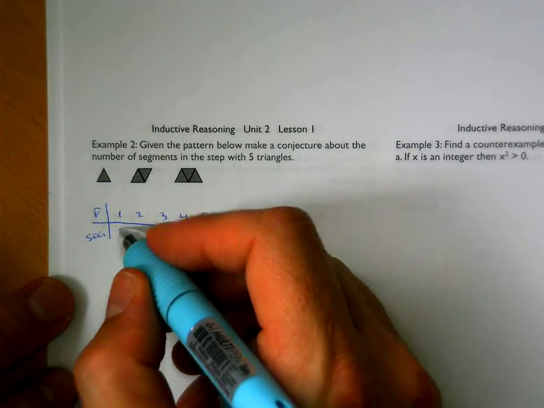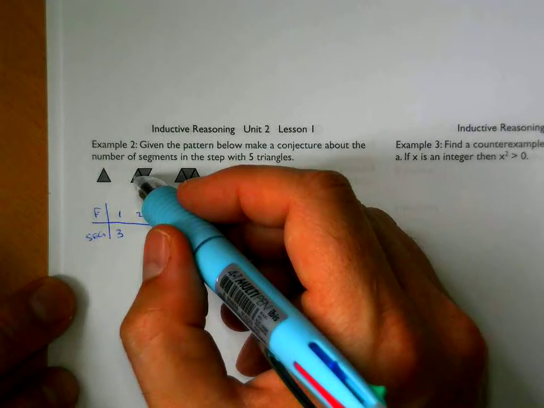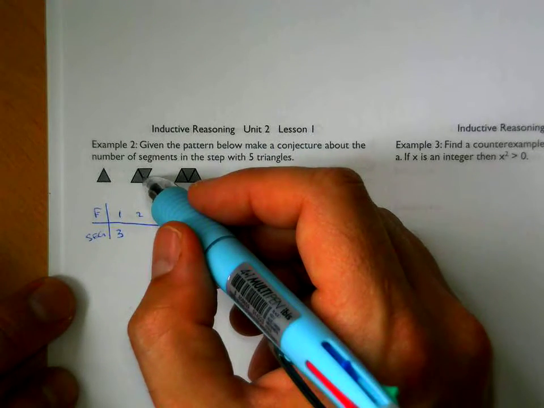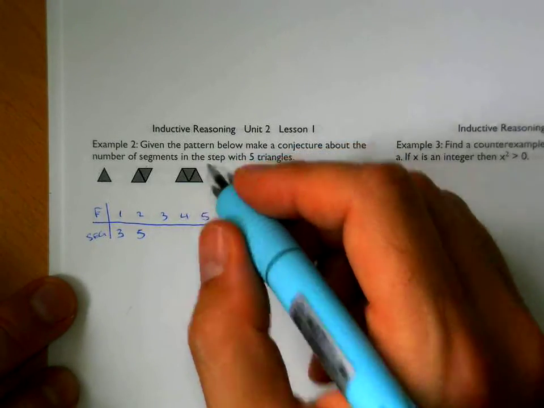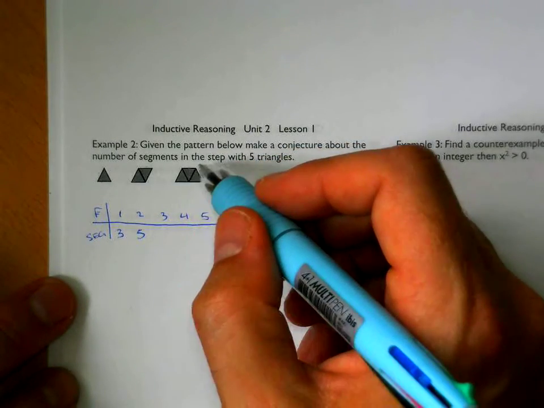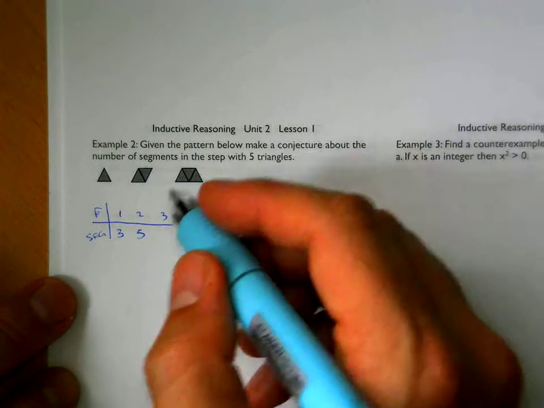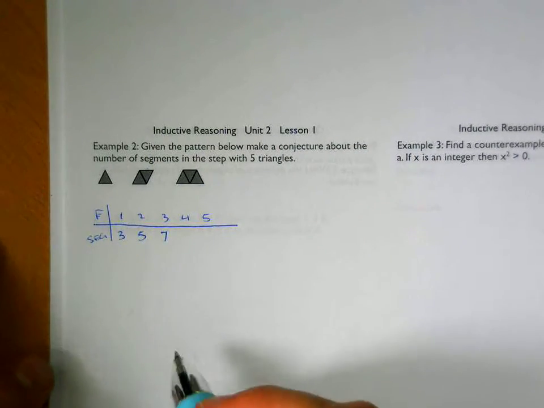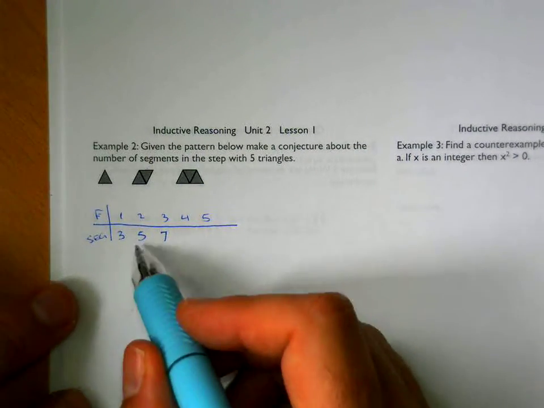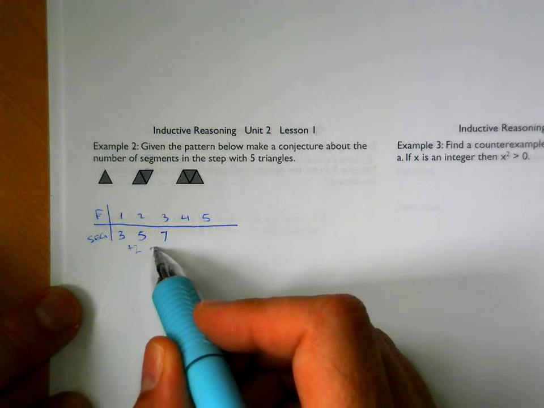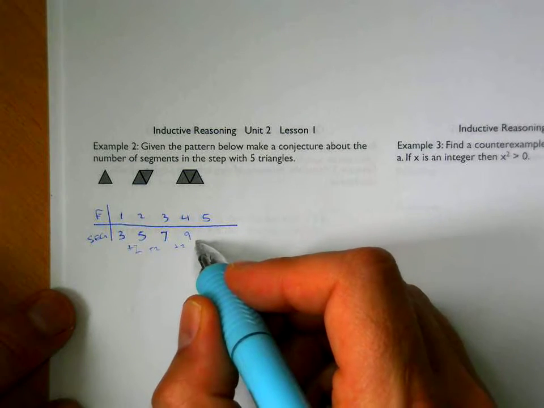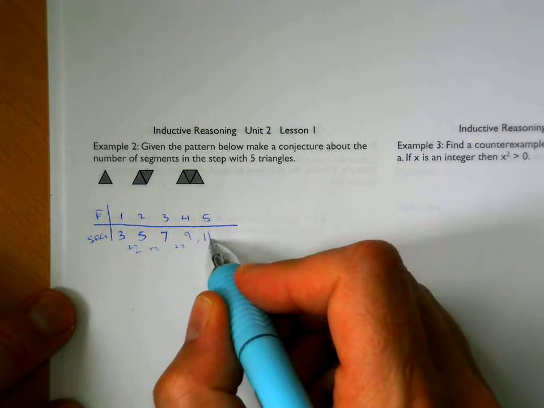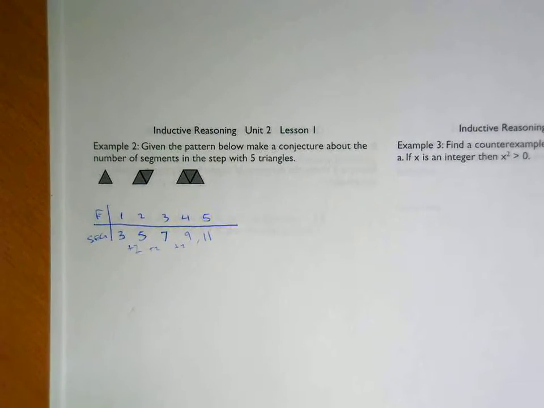So figure 1 has 3, and then figure 2 has 3, 4, 5, and then figure 3, 1, 2, 3, 4, 5, 6, 7. And so, again, based on what I've seen so far, it looks like it goes up by 2, and we can just assume that it continues to go up by 2, and we have 11 segments in the 5th step.